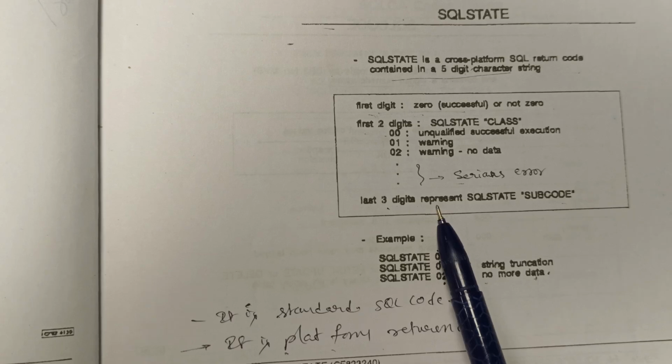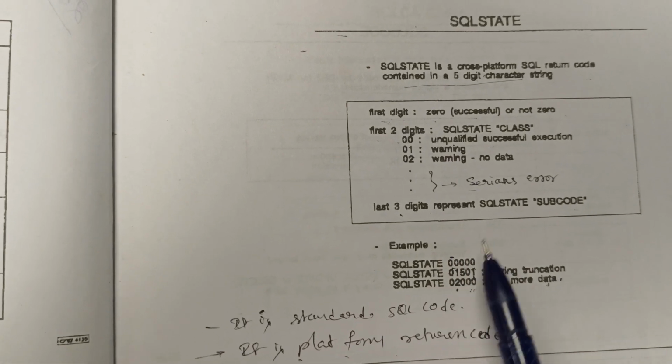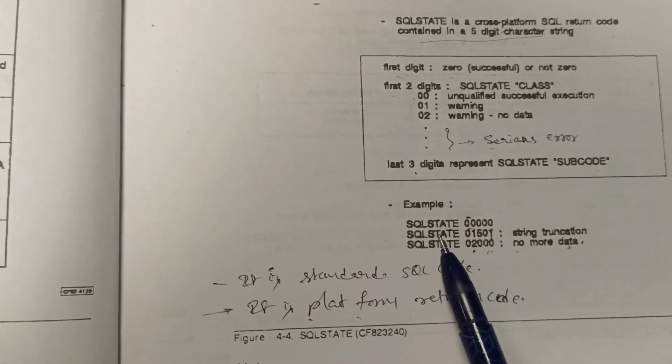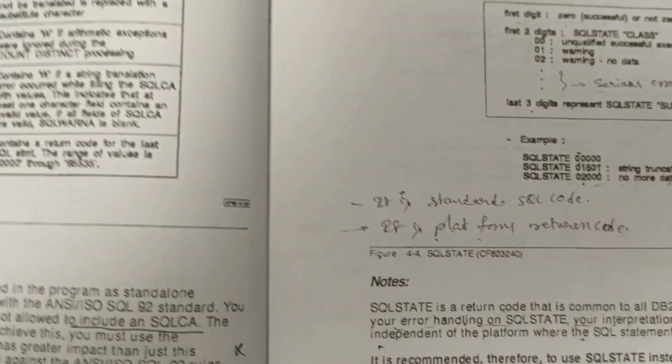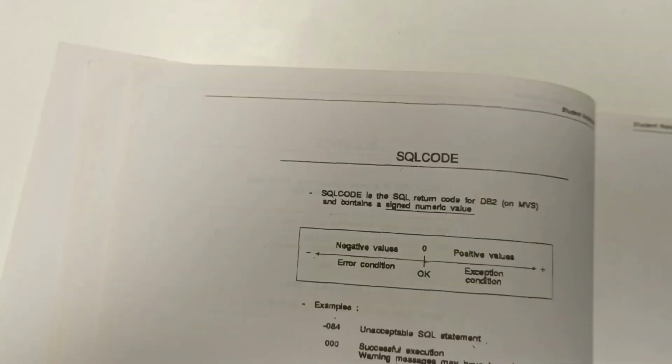The last 3 digits are the subcode of the SQLSTATE. Some examples are given here for the SQLSTATE.